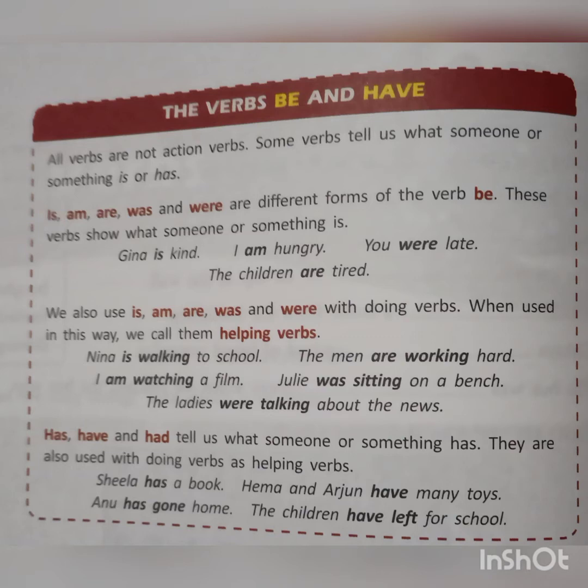Has, have and had tell us what someone or something has. He or she has. They are also used with doing verbs as helping verbs. Example: Sheila has a book. Hima and Arjun have many toys. Anu has gone home. The children have left for school. This is the way we use be and have.